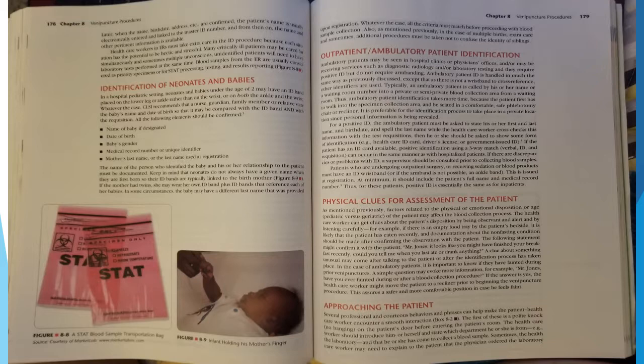In the case of ambulatory patients, it is important to know if they have fainted during prior venipunctures. A simple question may evoke more information. For example, Mr. Jones, have you ever fainted during or after a blood collection procedure? If the answer is yes, the healthcare worker might move the patient to a recliner prior to beginning the venipuncture procedure. This assures a safer and more comfortable position in case he feels faint.